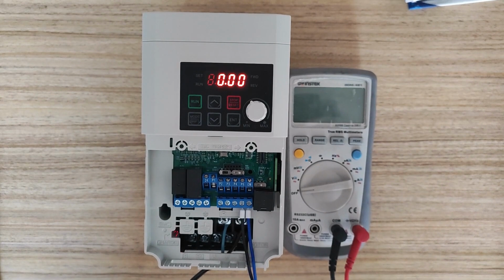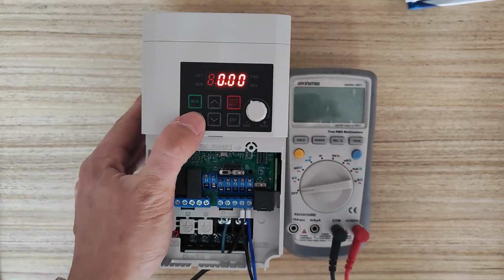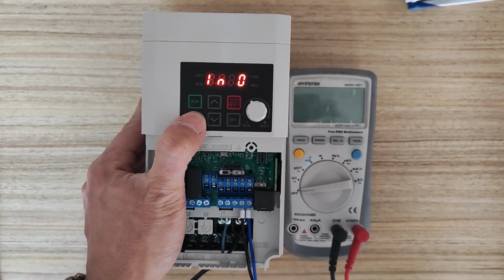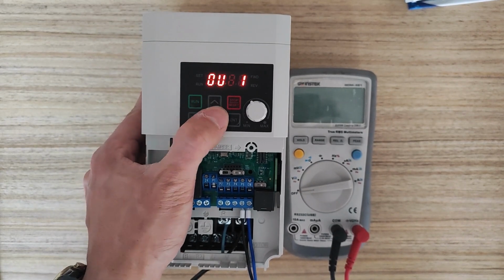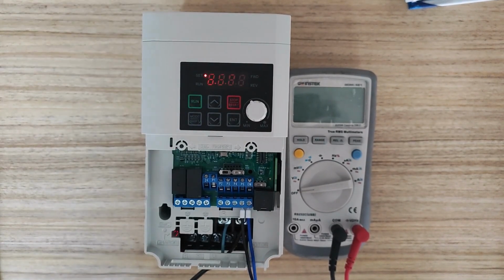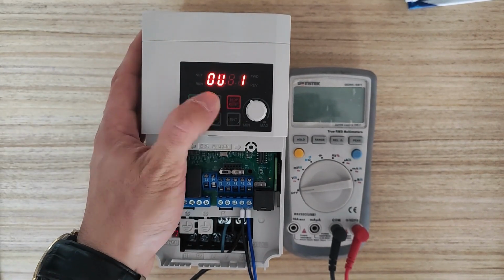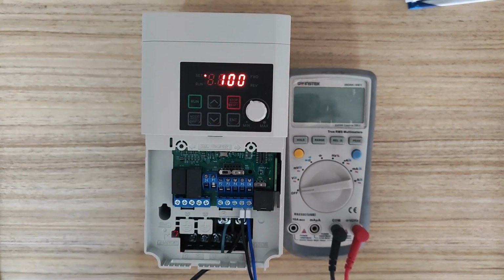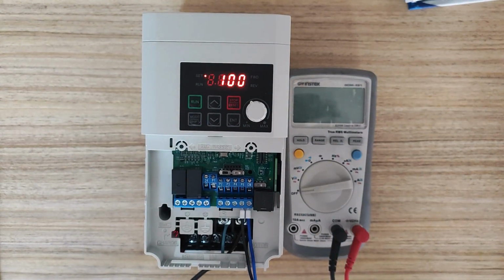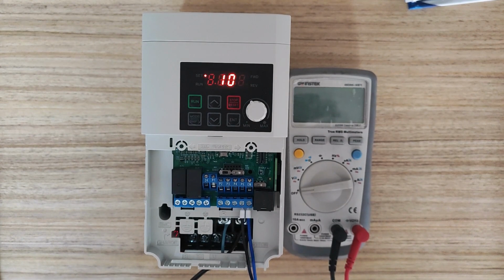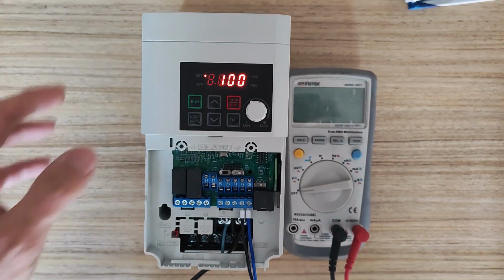So, as we said, to set the analog voltage output of the M100 inverter, first we need to enter the OU parameter group. OU1. Here we need to specify based on what parameter the 0 to 10 volts will be output. The inverter gives us options. We want it to be based on maximum frequency, so we set it to 0. We set OU2 level, as we said, to 100%. That means we want the maximum to be 10 volts, meaning at 50 Hz or 60 Hz, the maximum frequency, we should have 10 volts.